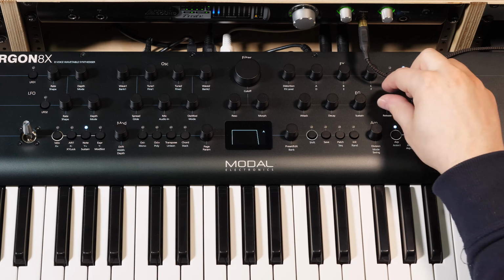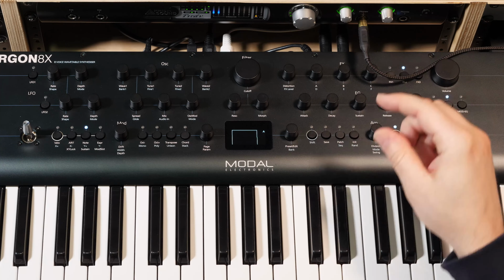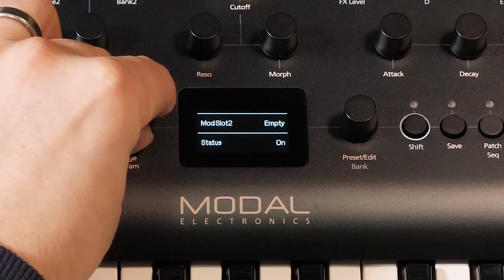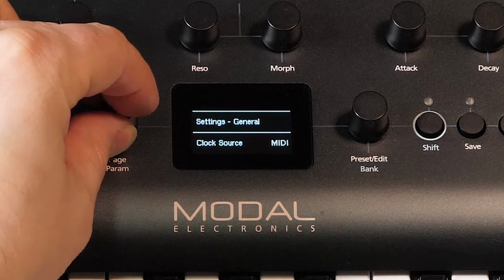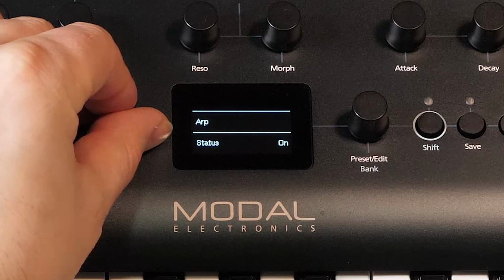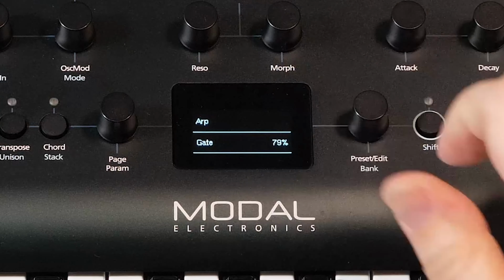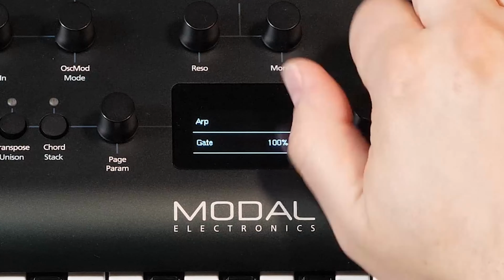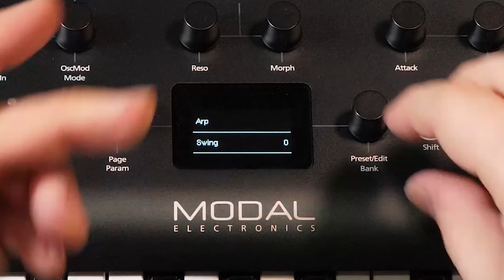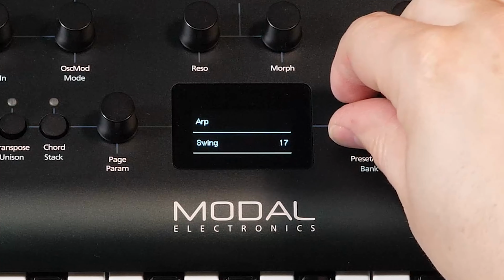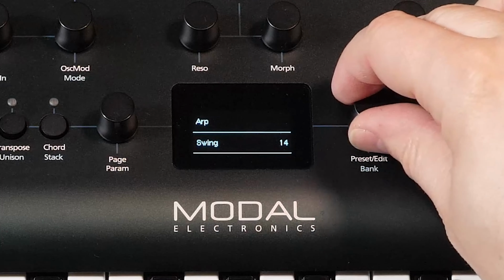But if you turn your release way down, then you'll notice the biggest difference when you're changing the gate setting. It's basically how long the notes are held for. You can swing stuff if you like. 15 or 16 is usually the sweet spot.